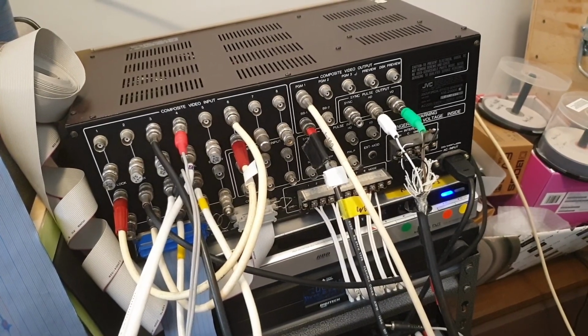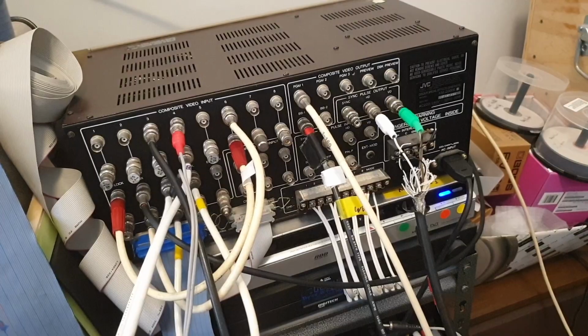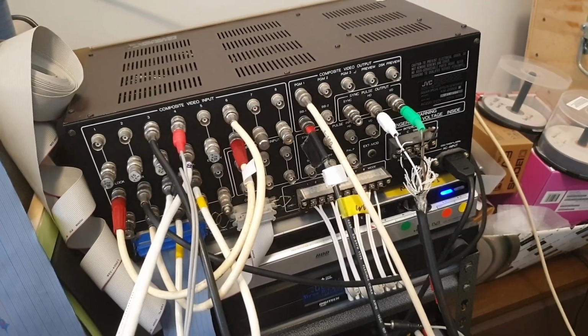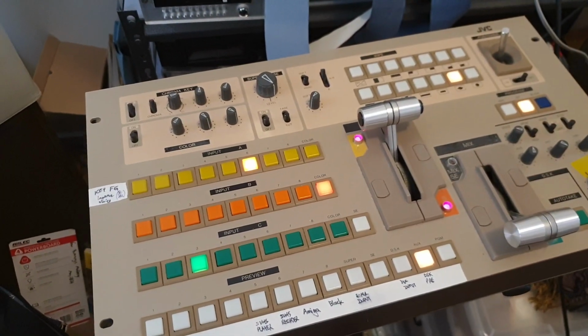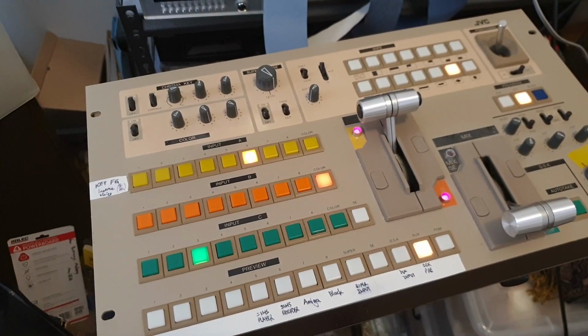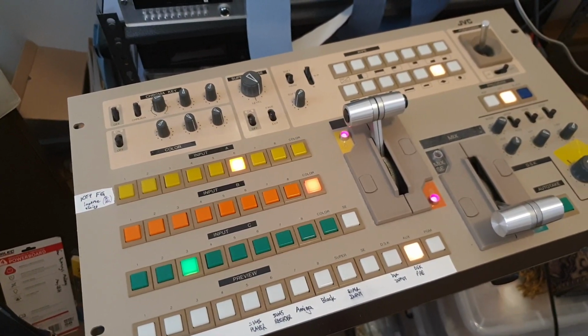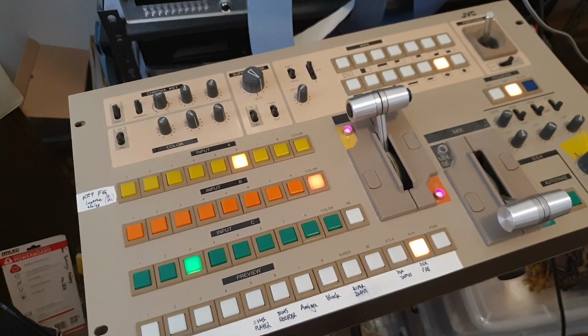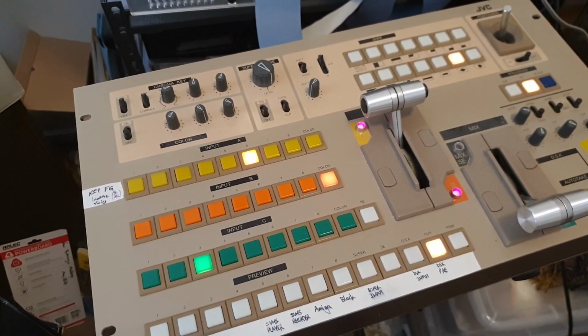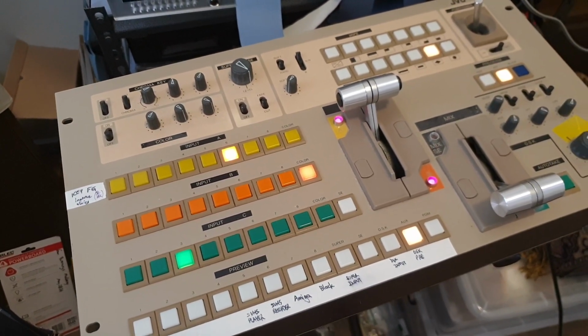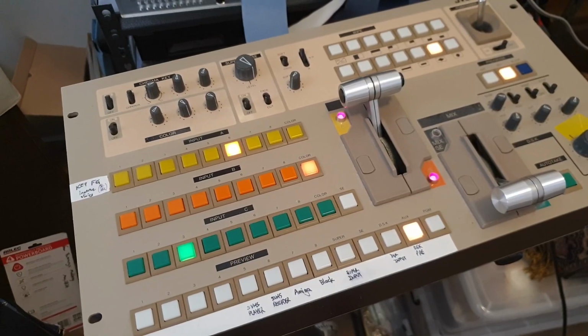The front panel is just an on-off switch and an intercom socket. The control panel does nothing other than send, shall we say, instructions to the rack end. It has no video signals going in and out. You just select which inputs you want and whether you want mixers and wipes and so on.